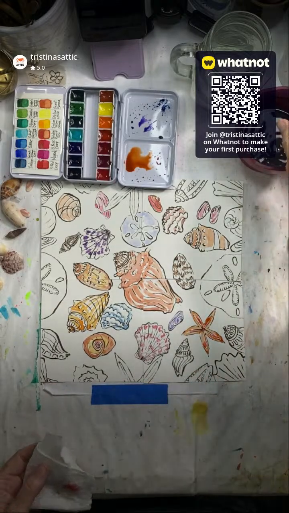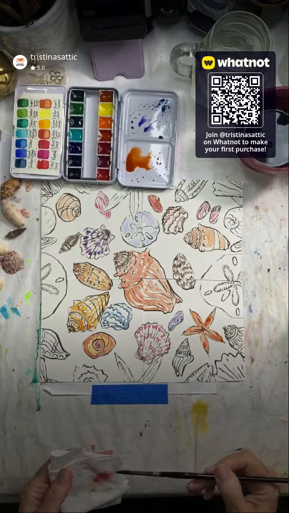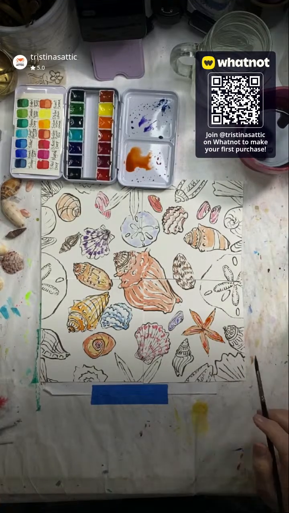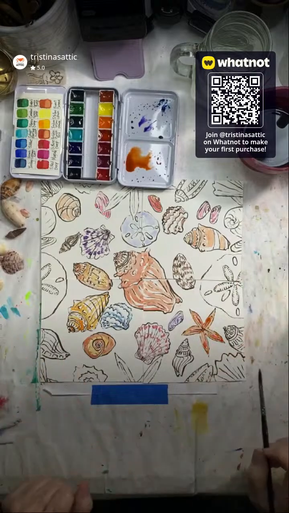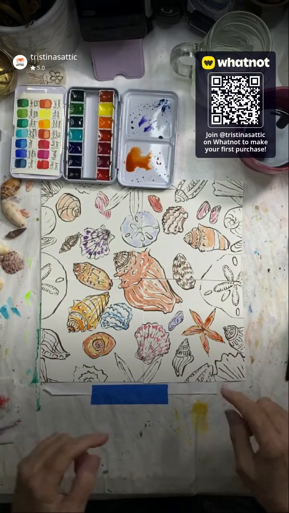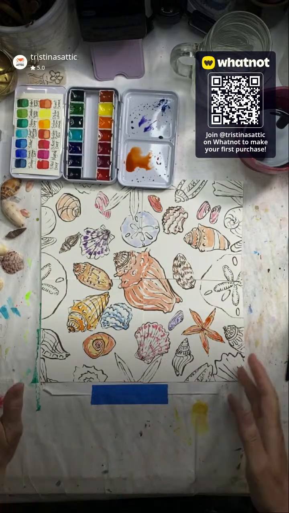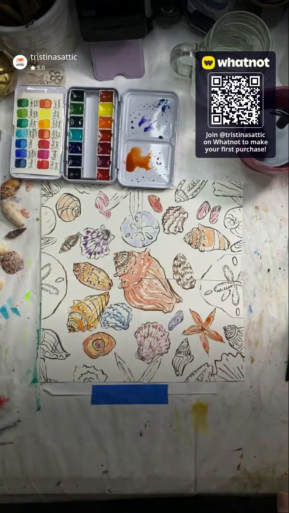Okay, cool. There we go. That's that starfish. Now the last one that we have to paint until we switch our repeating design is this little one right here. And then we can switch and then do the other ones that butt up next to each other.